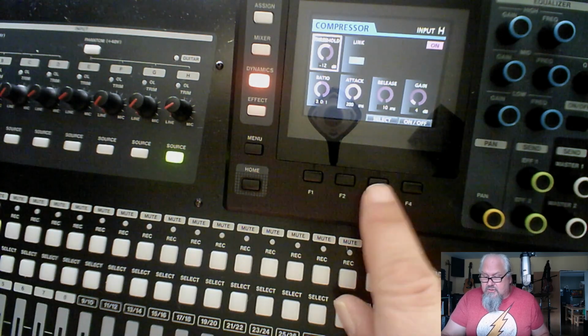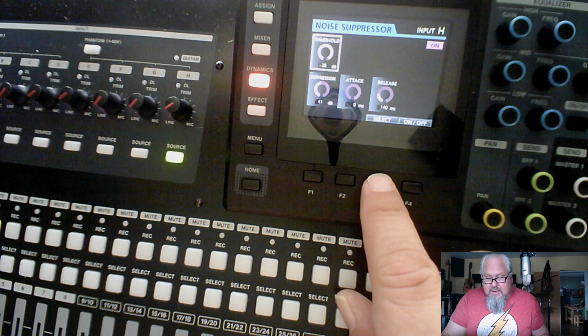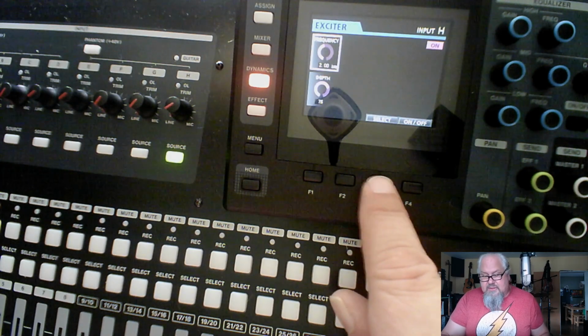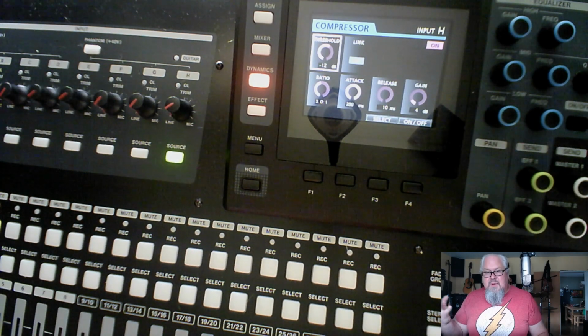So you can change which one you want. You could say, well, I'd rather have noise suppression, I'd rather have de-esser, I'd rather have exciter. So you have those four different items to pick from: compressor, noise suppression, de-esser, or exciter. You can pick which one you want to use.